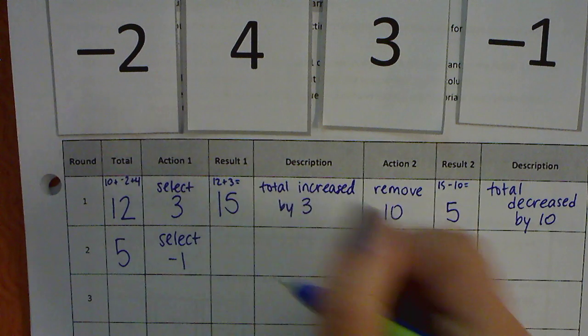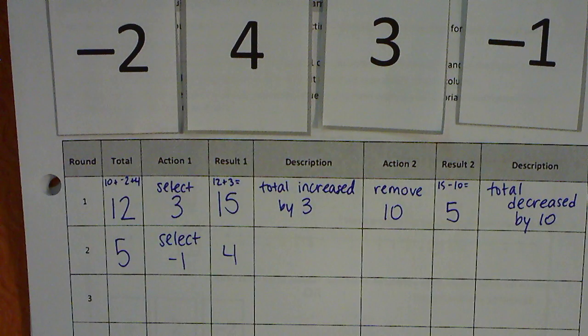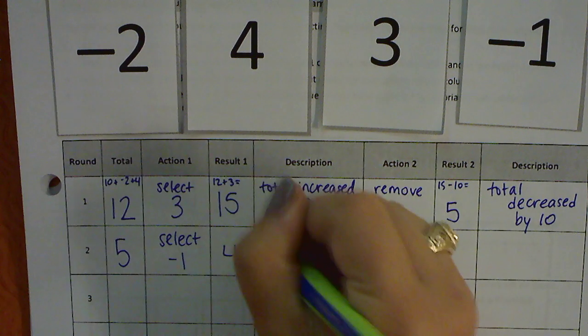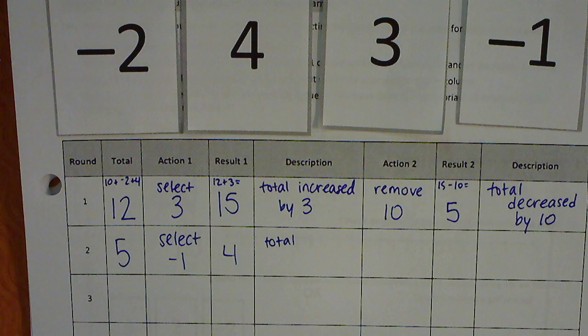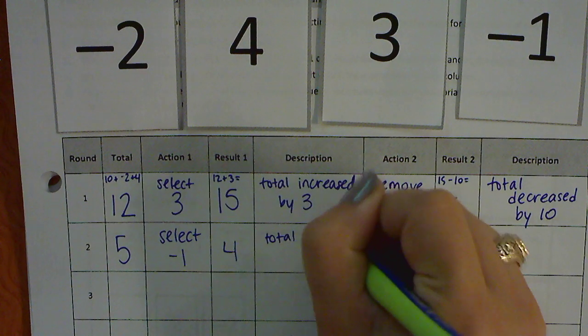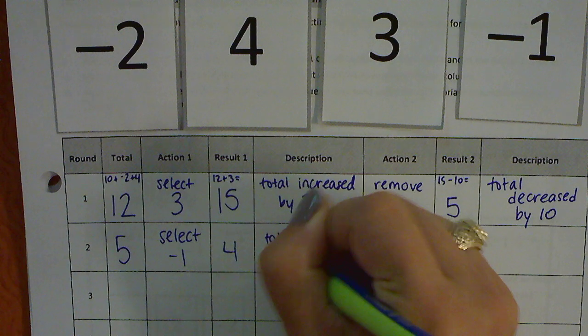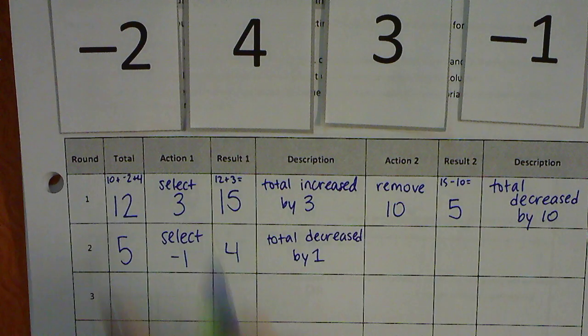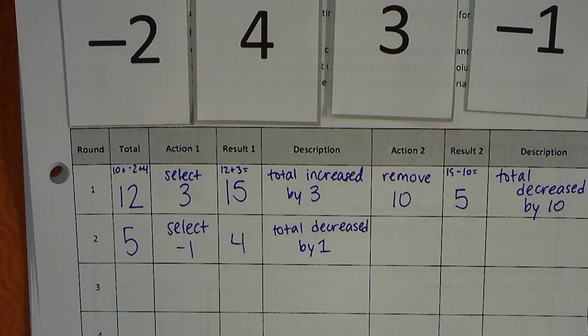By selecting -1, I now have 4. My total has changed. How has my total changed? My total decreased by 1 from 5 to 4.